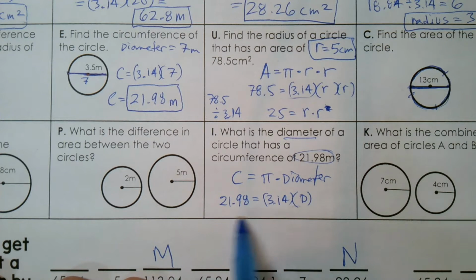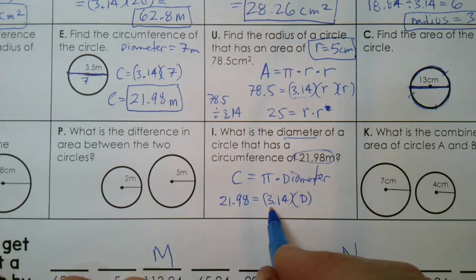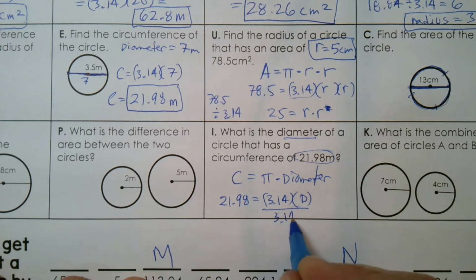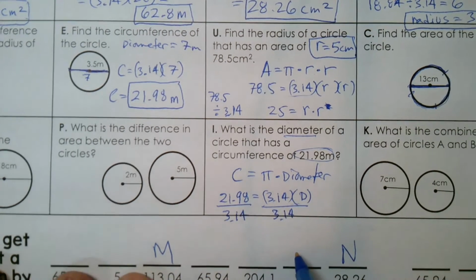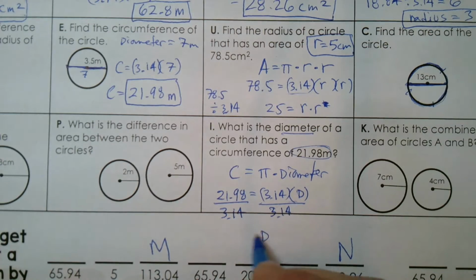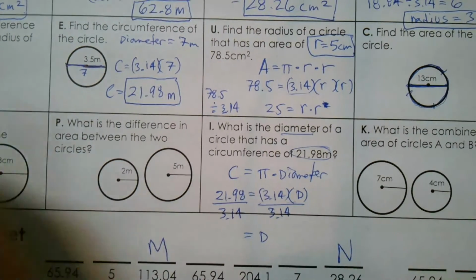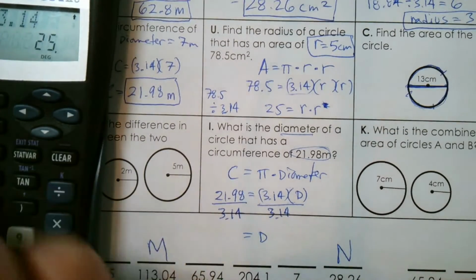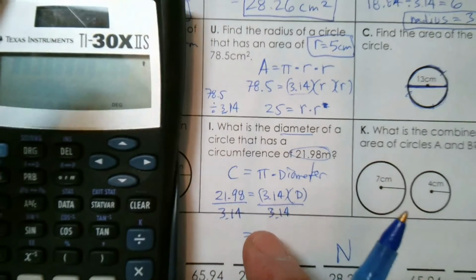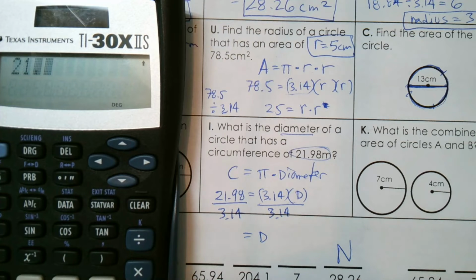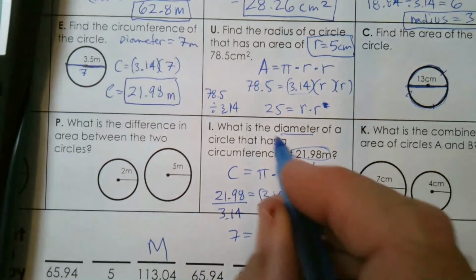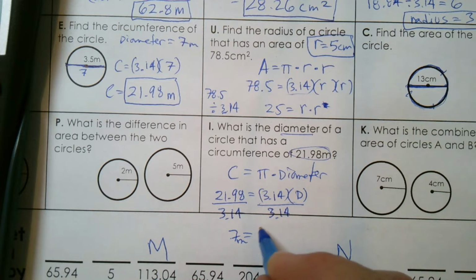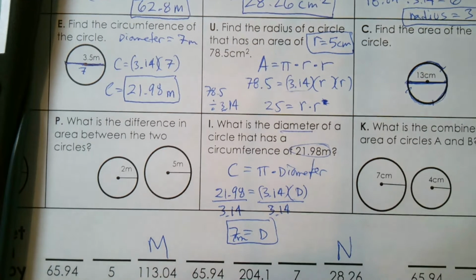So if I want to find the diameter, I use inverse operations. I'm going to divide by 3.14, right? Divide both sides by 3.14. That's how you would solve for that d, dividing by that coefficient. So d is equal to, what is it? In the calculator one more time, 21.98 divided by 3.14, and I get 7. So my diameter is 7, and in this case, it looks like it's 7 meters. So the diameter is 7 meters.